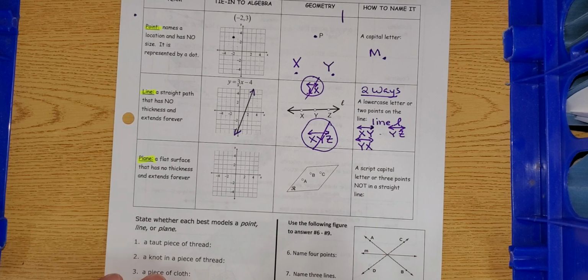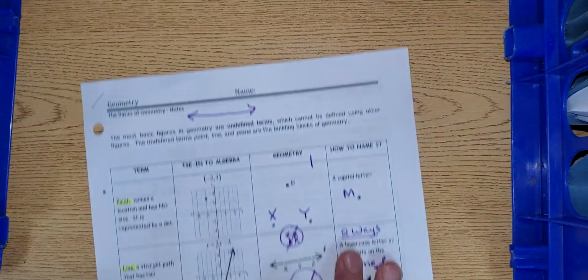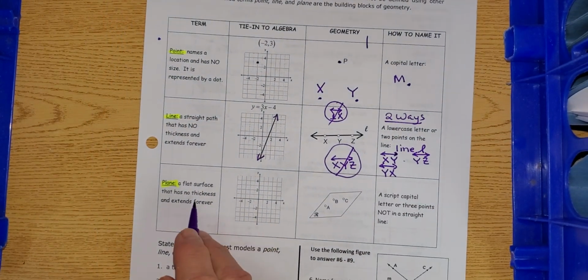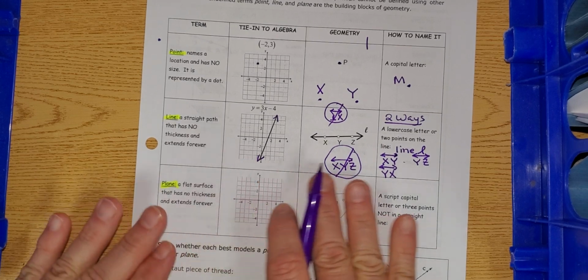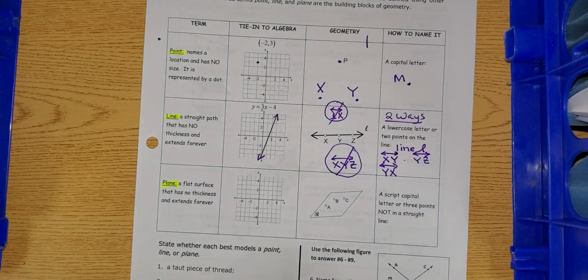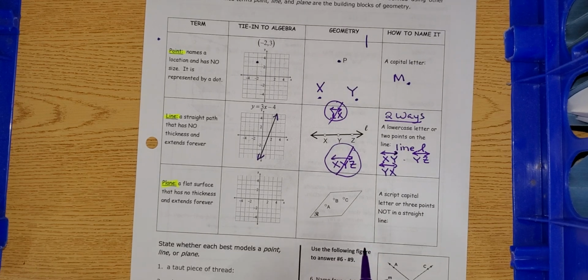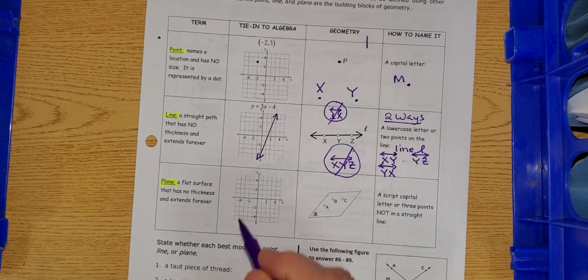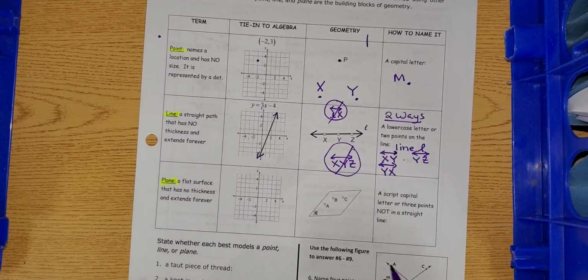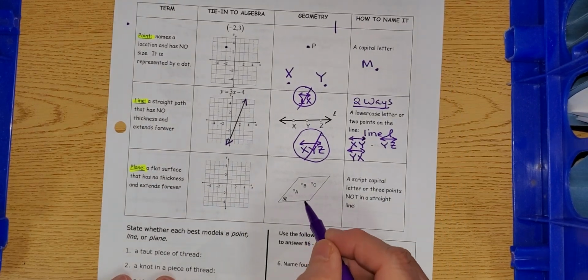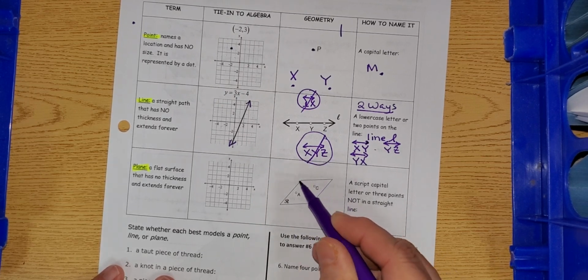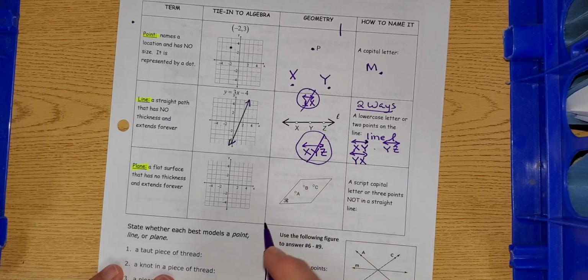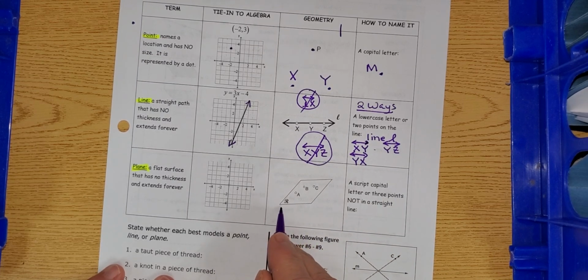Okay, planes. Planes are flat surfaces like this sheet of paper. This table is a plane. It's a flat surface. Now, a plane has no thickness and extends forever. Once again, you have to imagine this flat surface just going way out every different direction, okay? So it's a 2-dimensional surface. Like a coordinate plane is a plane, okay? So is this one. They usually represent a plane by doing a parallelogram, and then they put points on the inside, or they put a capital cursive letter in the corner.